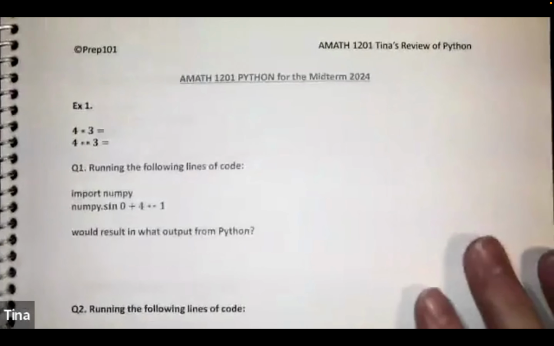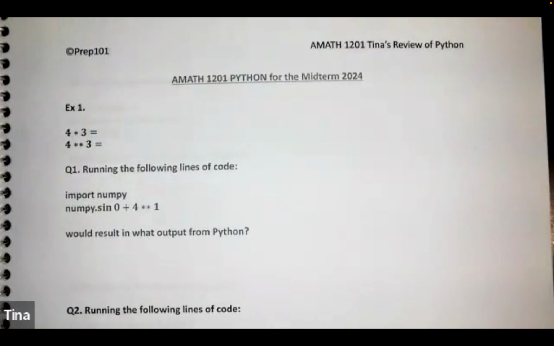A few, and then obviously there's some for you to try after. And then you can check your answers, okay?